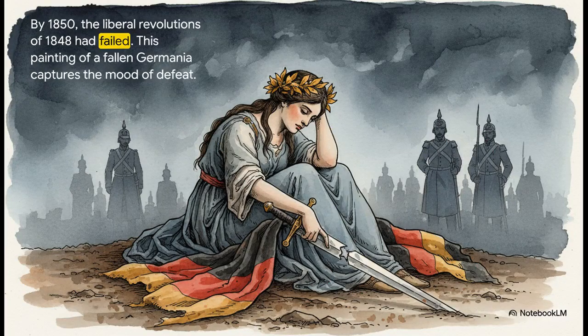But by 1850, it looked like the dream was over. This painting of a fallen Germania, who is a symbol of a united Germany, just captures the mood perfectly. The liberal revolutions of 1848 had pretty much all failed. In the end, the armies of the monarchs were just too strong, and the old order clamped down hard.